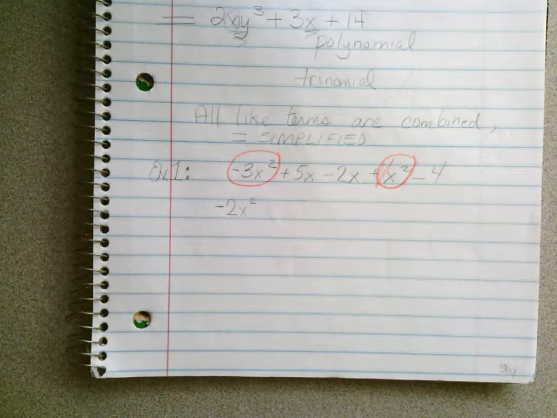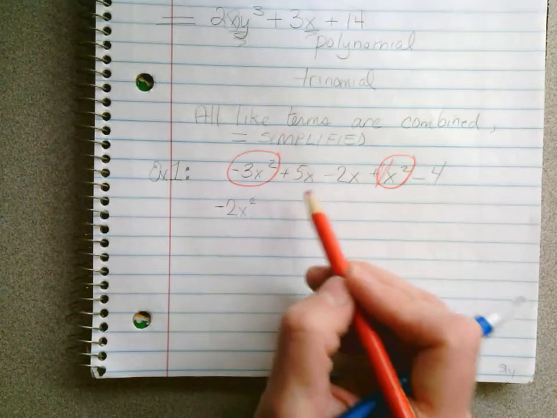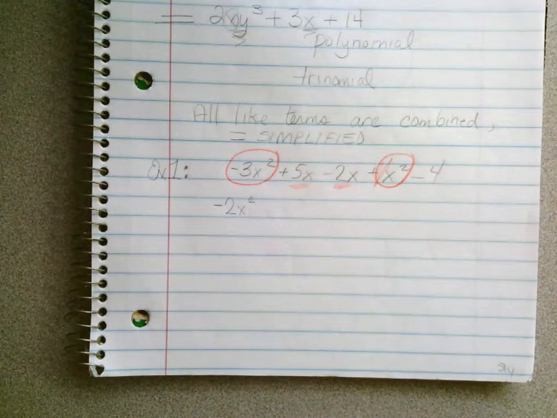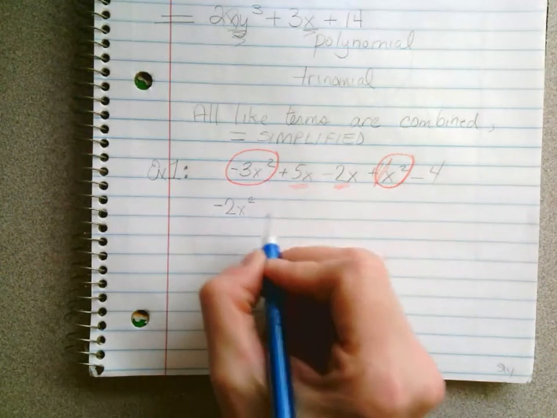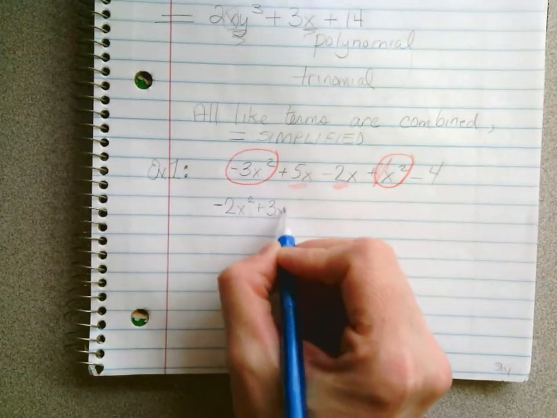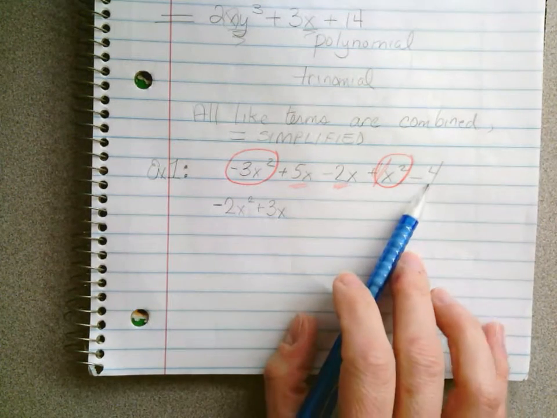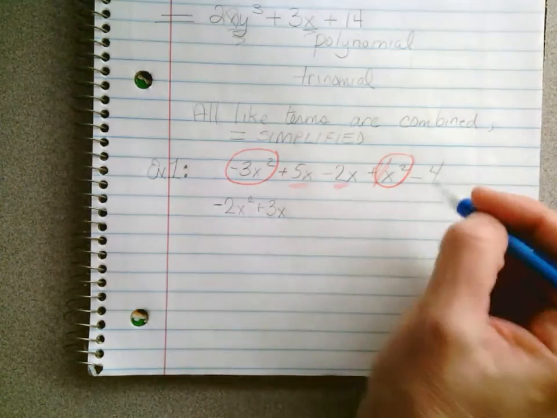We also have x's, looks like +5 and -2 x's. Numerically combining their coefficients results in +3 of them. Our constant, our number that we know exactly what it means, has no friends.